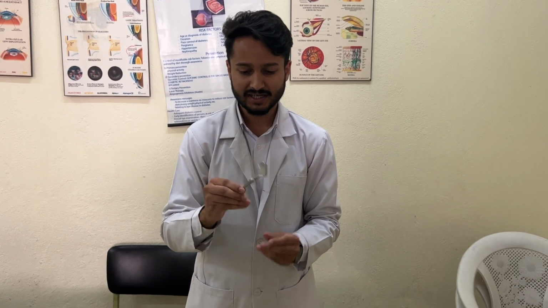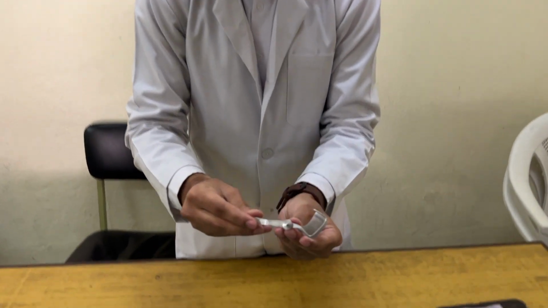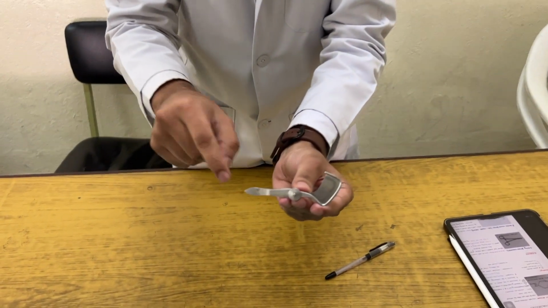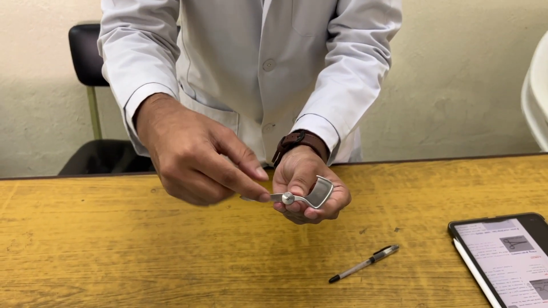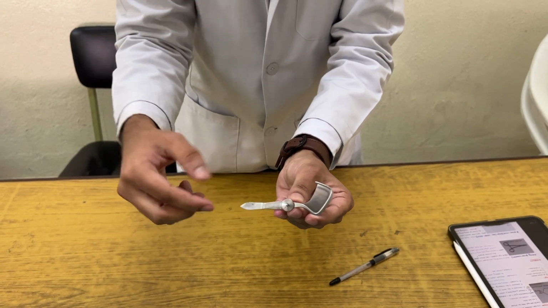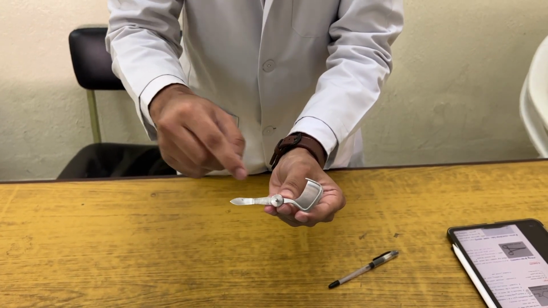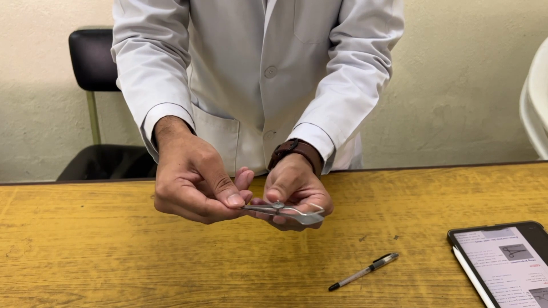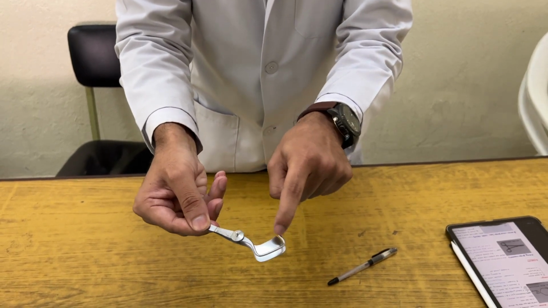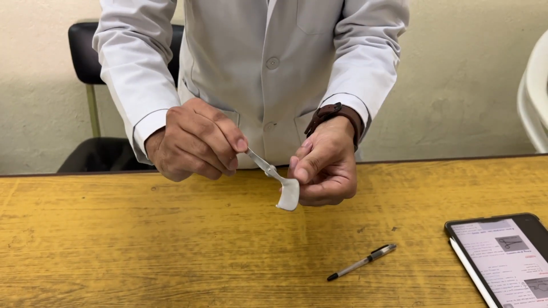So this is a lid clamp. It is also known as an entropion clamp, as you can see in this video. This is a metallic device. It has a clamp-like mechanism which is used to achieve hemostasis during surgery, and we can see it terminates into two limbs. One of them is a U-shaped rim and another is a D-shaped plate. So how do we use it?